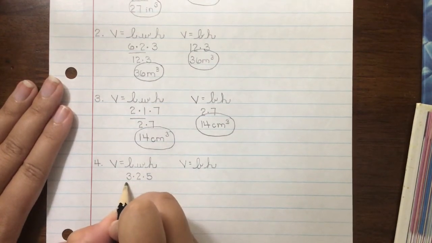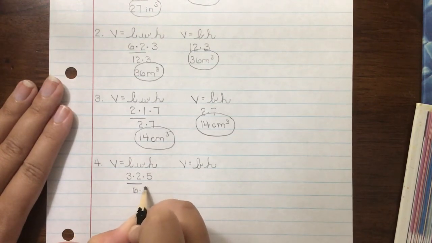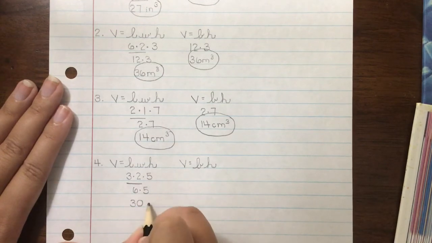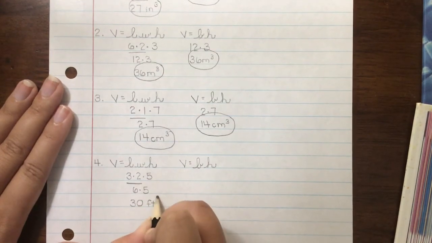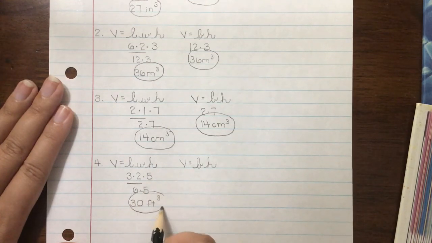Using order of operations, I work from left to right. And what needs to be written in addition to merely the number? This could be jelly beans for all I know right now. 30 feet cubed, which means that 30 cubes that were measured in 1 by 1 by 1 feet would fit inside that prism.